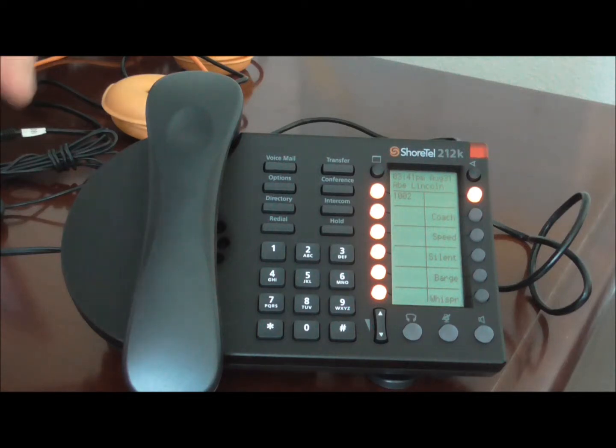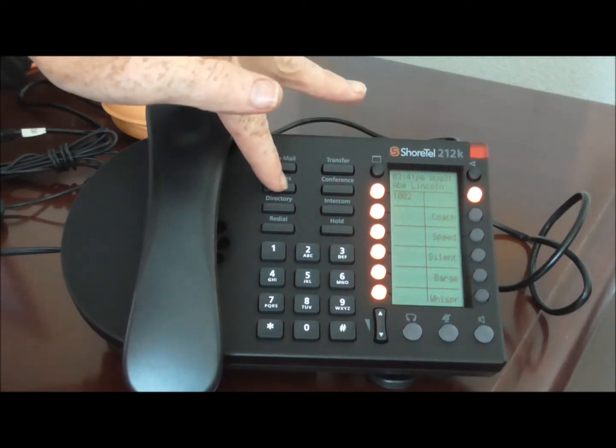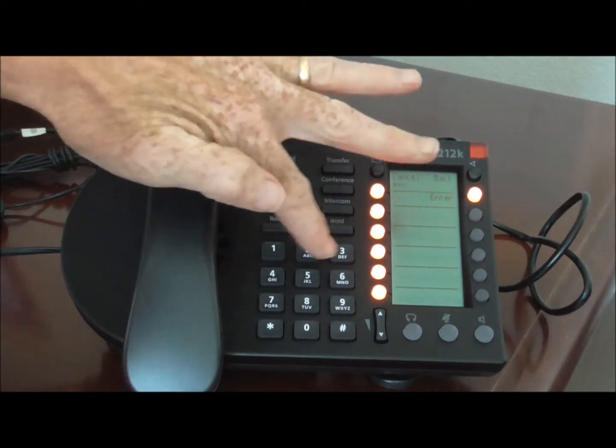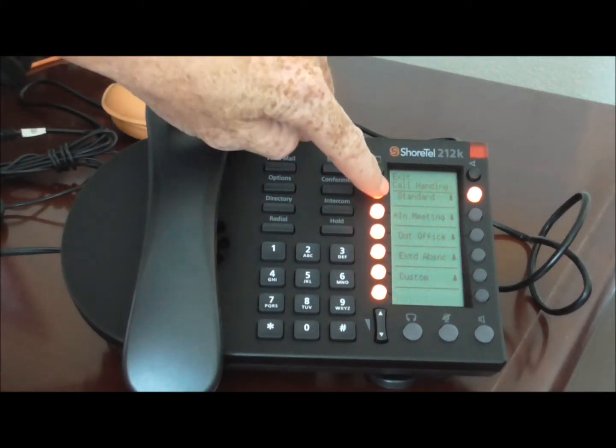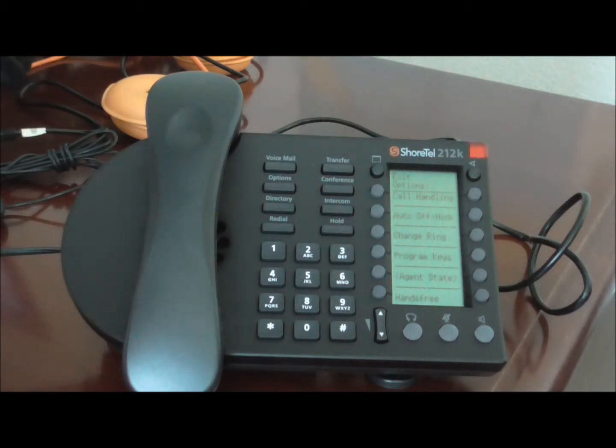Okay, so then to take yourself out of that call handling mode, options, voicemail password, call handling, standard, and then we're back in action where you were.